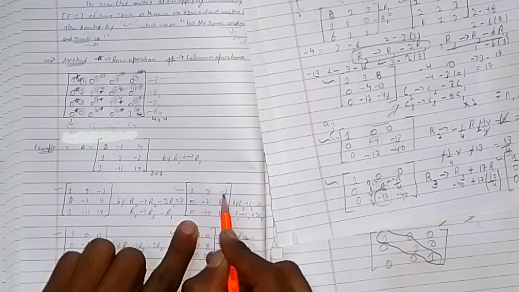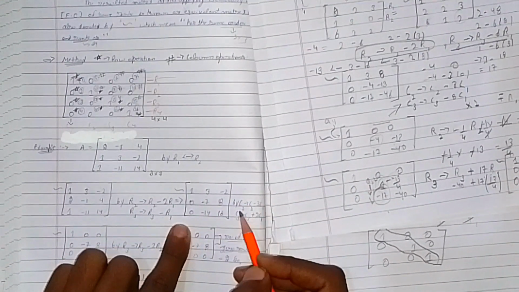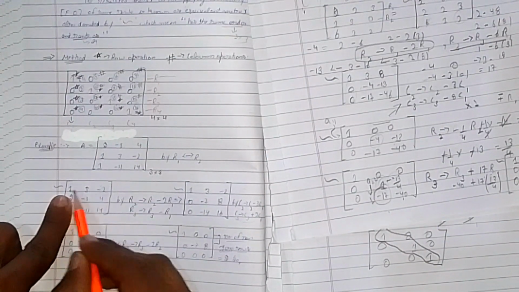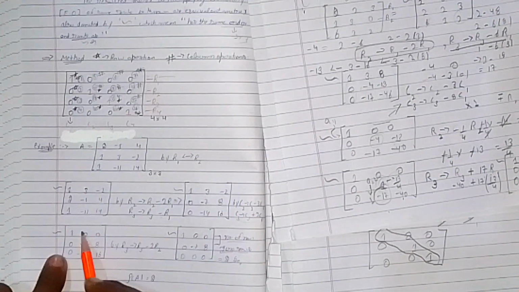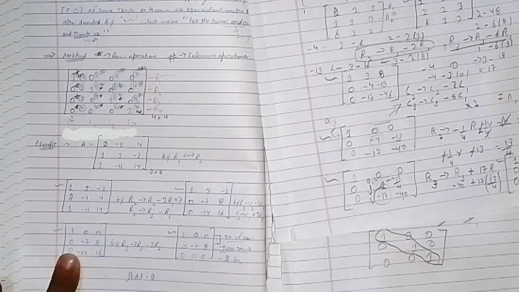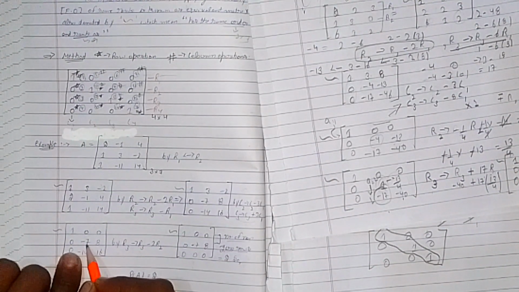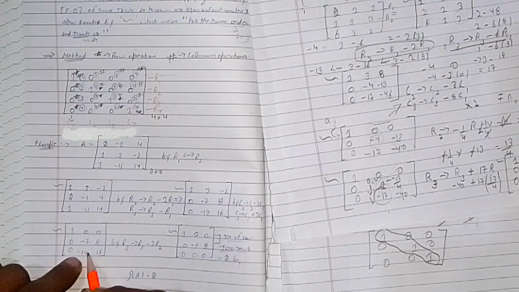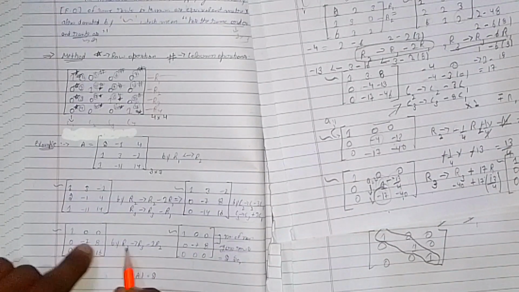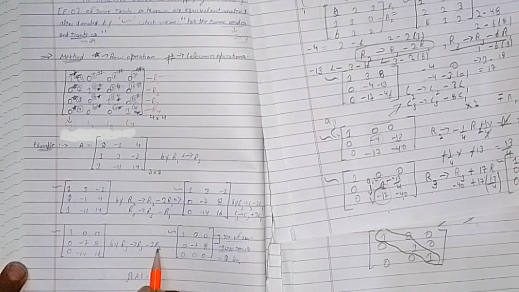Now I have to make this 0. How do I make it? By column operation. Column 2 minus 3 column 1, column 3 plus 2 column 1, it cuts out. 0 0 comes. Here I have to make 0. How can I make it? Here I have to make 1, but I can't because I see here 7 to 14, 8 to 16. So I just do what? This simple operation, r3 minus 2r2.